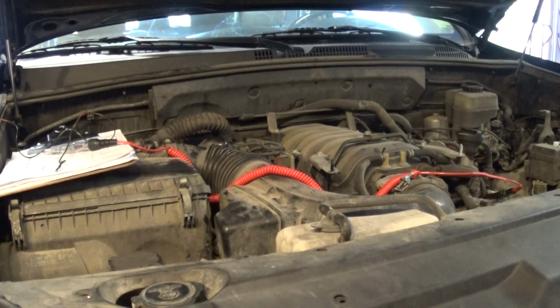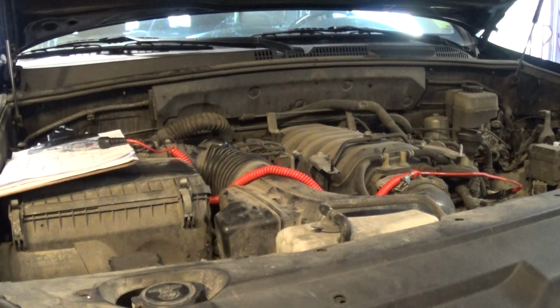What I want to do next is make sure that my solenoids are working correctly, and I'm going to use a vacuum gauge. The first test, I'm going to check my supply.